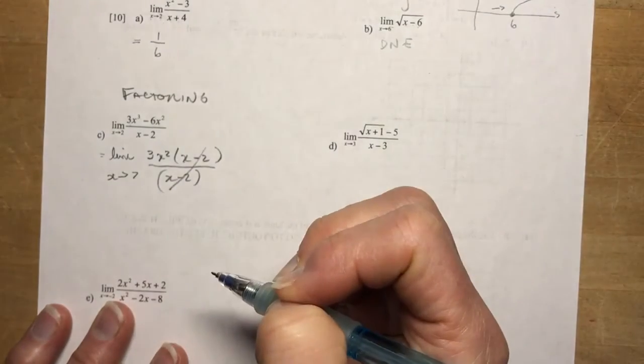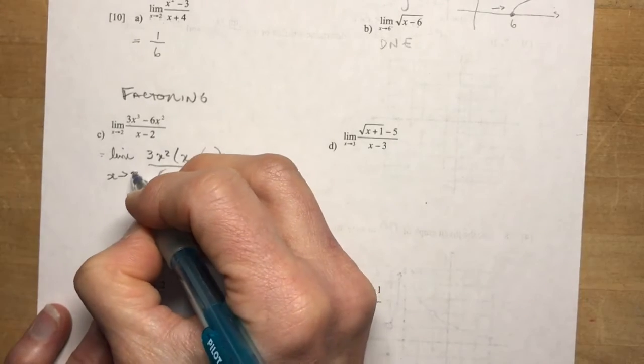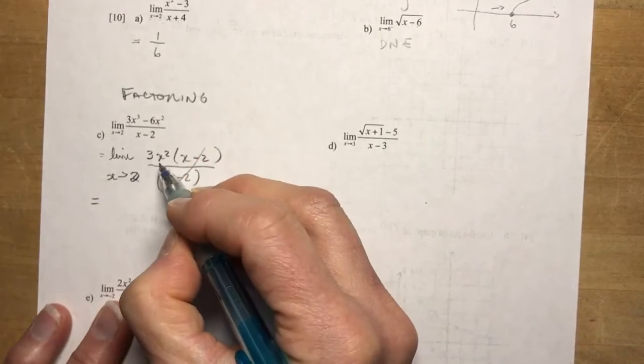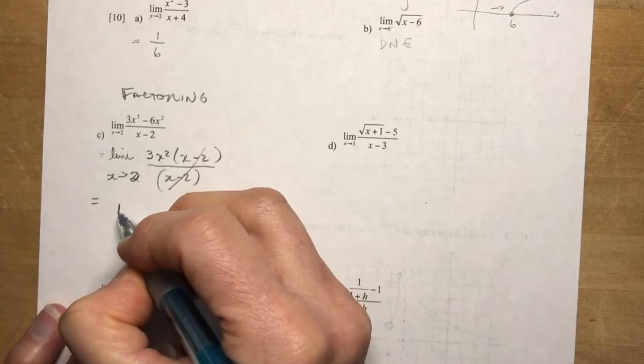These cancel out. I plug in 2, that was a 2 here. Plug in 2 here, 2 squared, 4 times 3, 12, done.